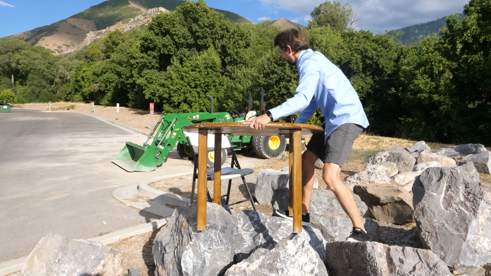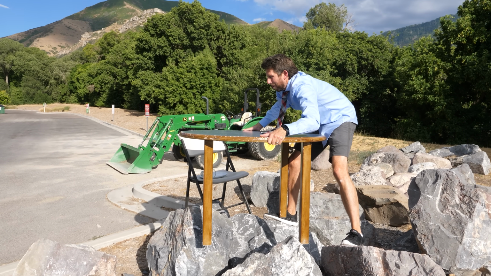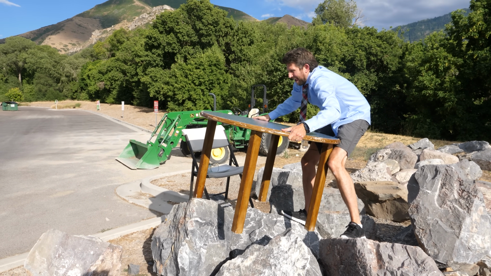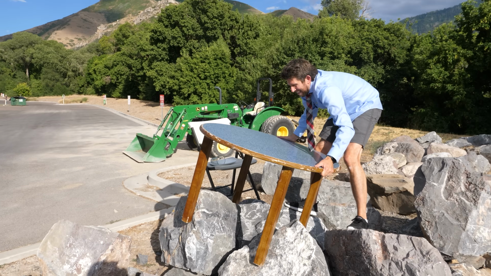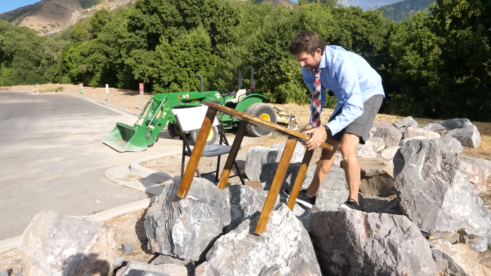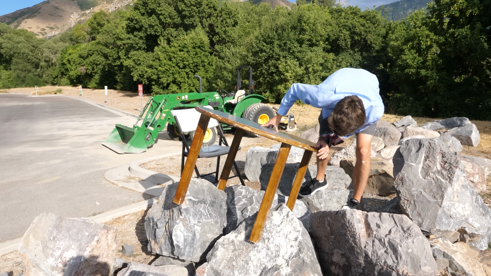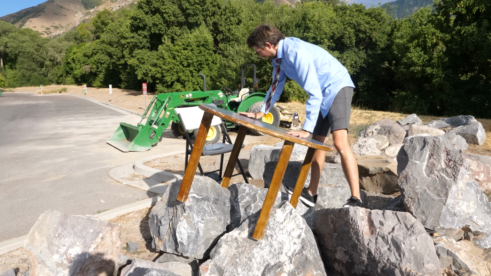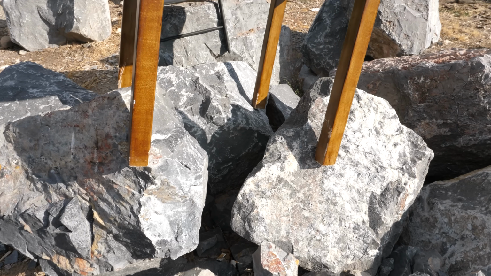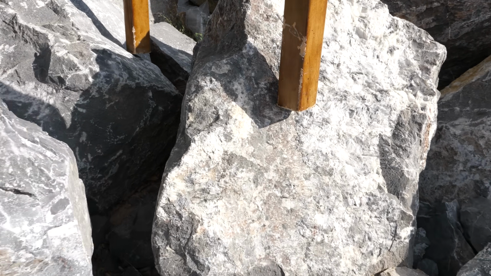Let's try this way first. Oh. Okay, that's pretty stable. Look at that. Not bad at all. Okay, so look at this stable surface we found.